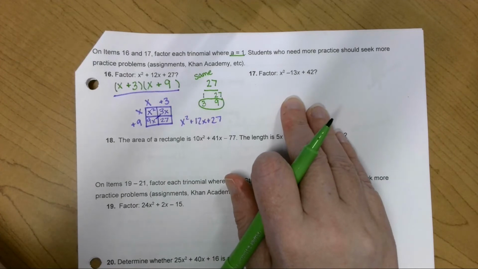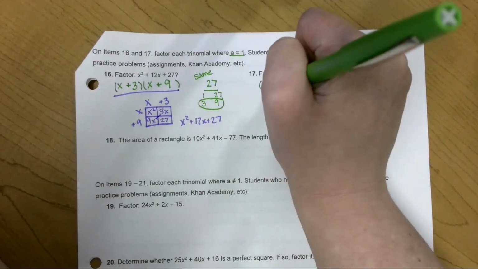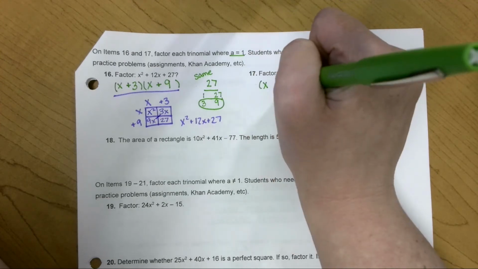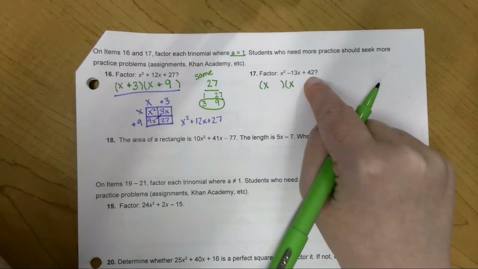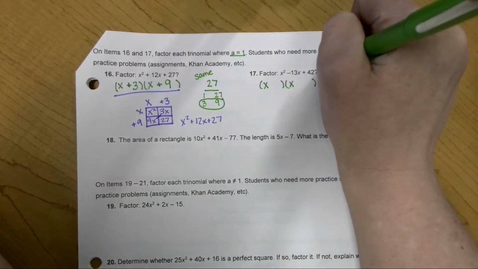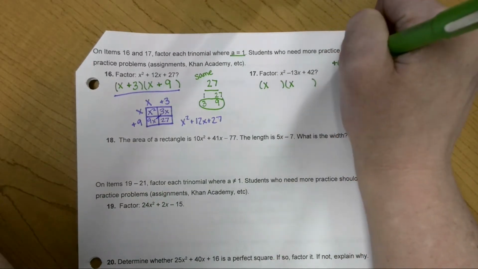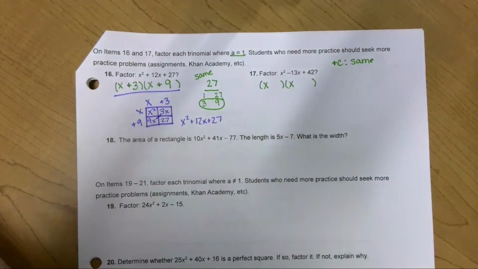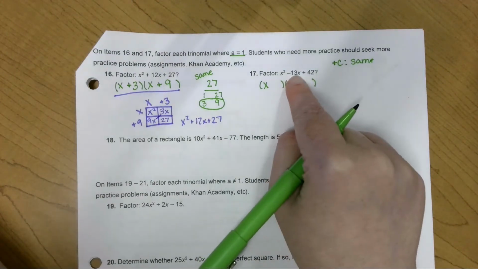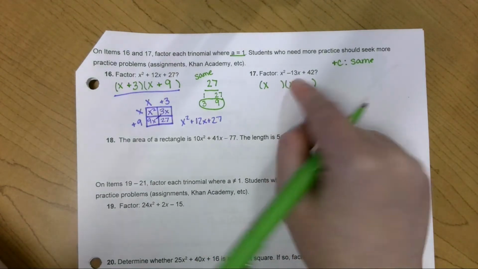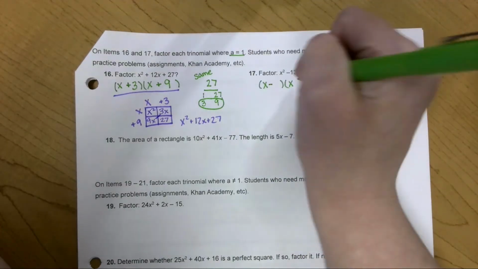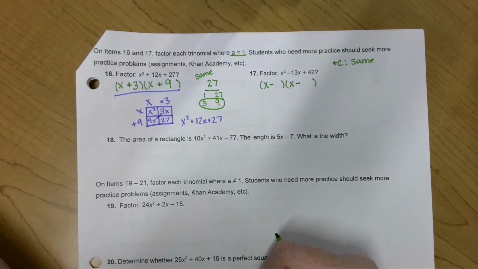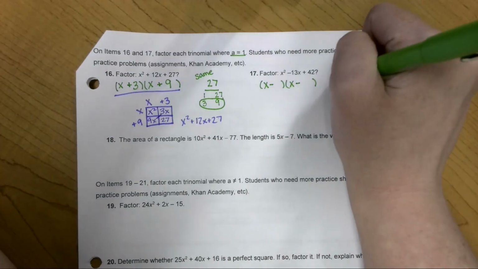17, same thing. We're going to go ahead and set up our parentheses. To get x squared, we do x times x, and then we check our signs. So positive C, the last term is positive, so that means our signs are the same. So they're either going to be both positive or both negative. Then we look at B. B is negative. So since they're the same and B is negative, both factors should have a negative symbol.